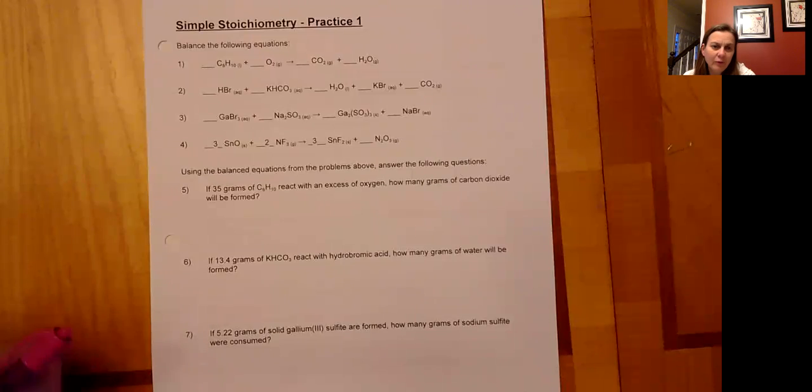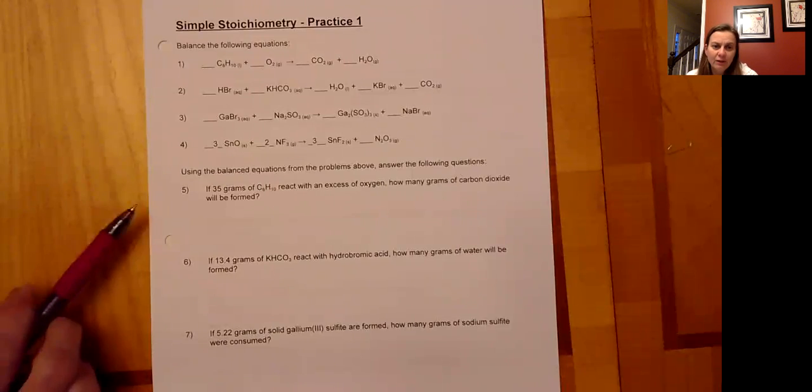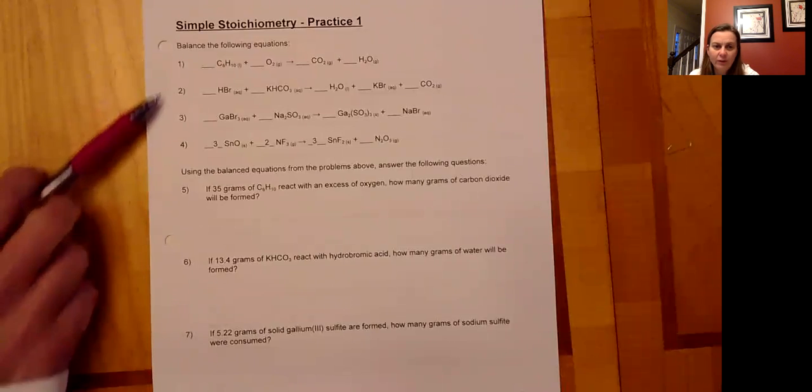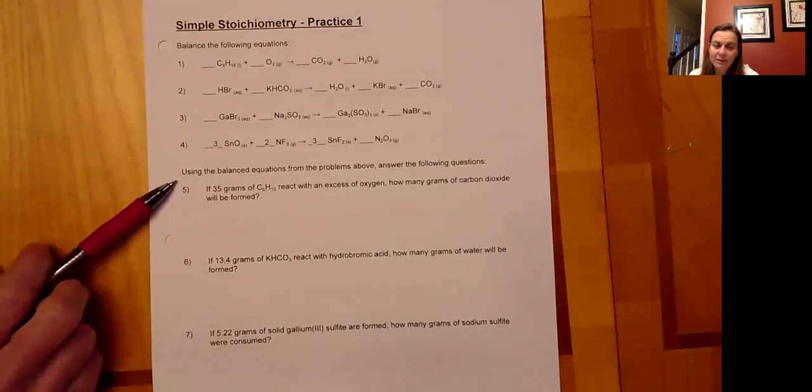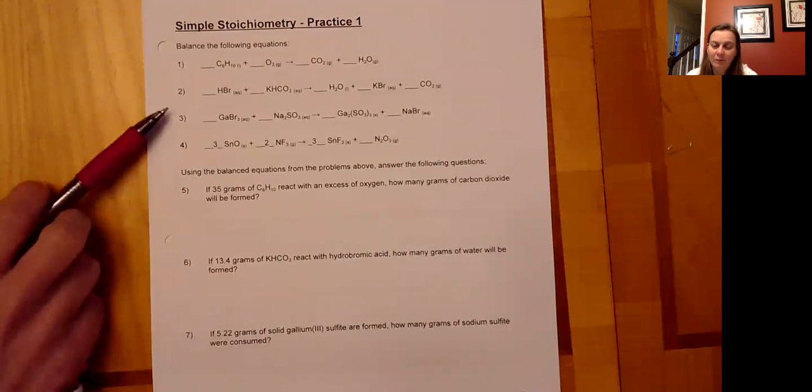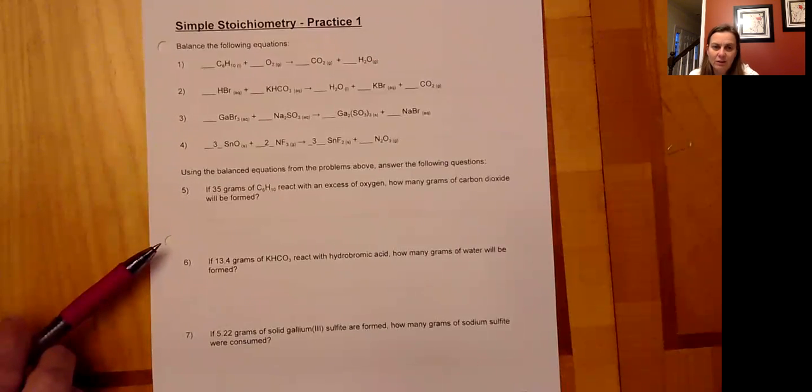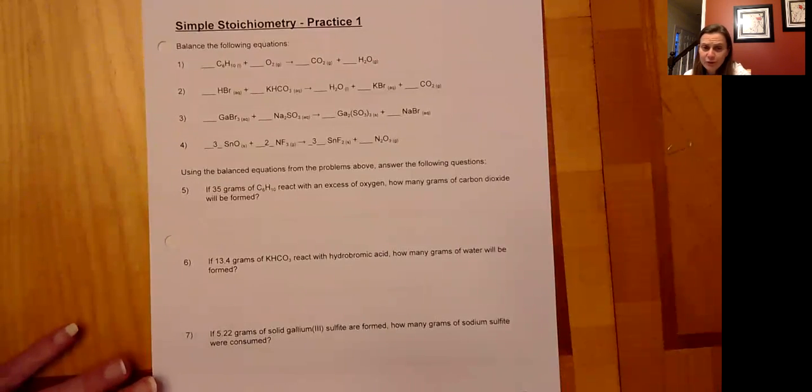And today I'm going over the stoichiometry practice problems. This is just to help you work through the problems, and I'll be talking through them as I solve them. In this particular practice worksheet, we have 4 equations at the top, and then it tells us to use the balanced equations from the problems above to answer the questions at the bottom. So the first thing we have to do is balance our equations.